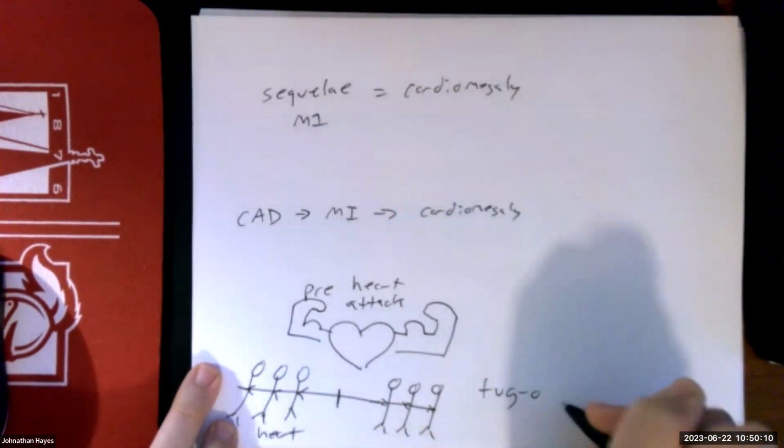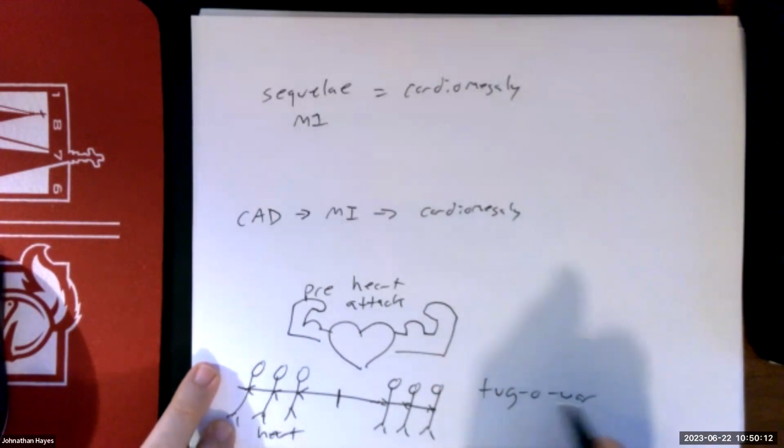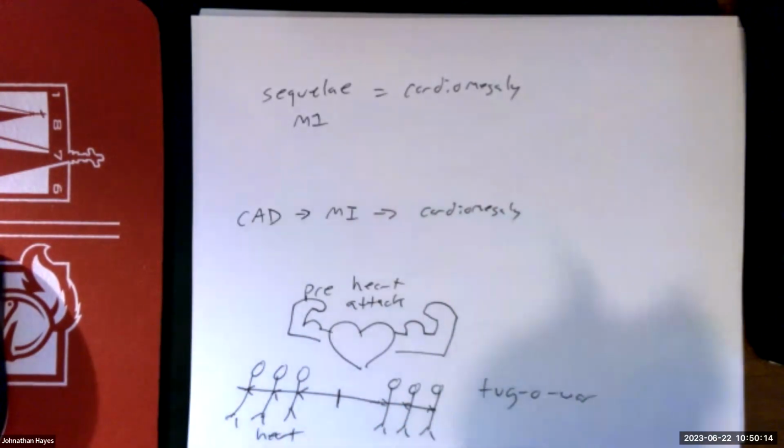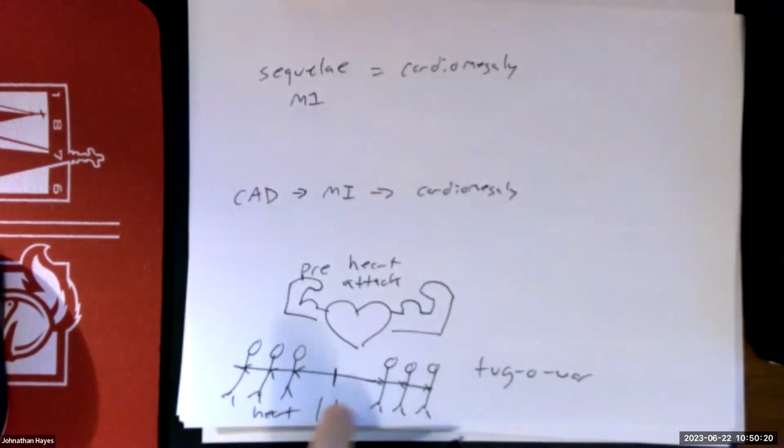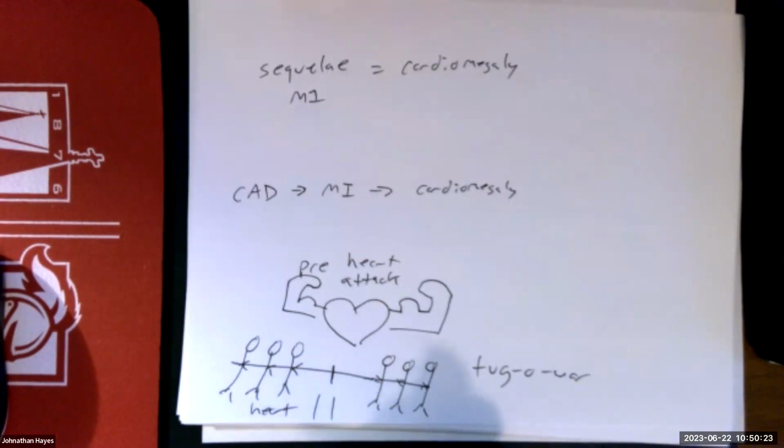Don't they just call it tug o war? I think it's just called tug o war. Tug of war, whatever it's called. Here's the pit in the middle that you get to fall into. I guess we don't get to do that anymore. That would have been a long time ago that they allowed pits.